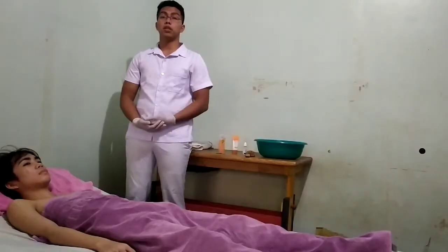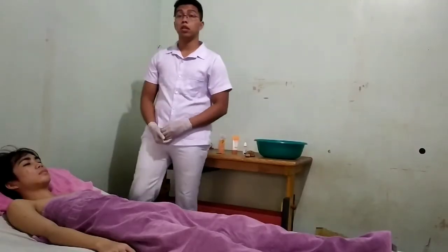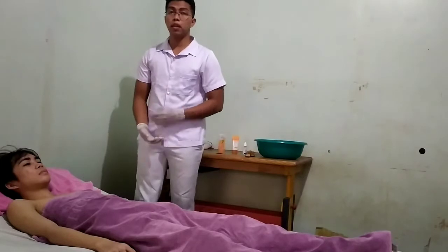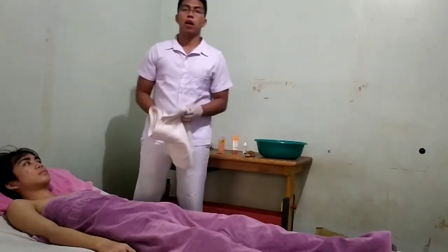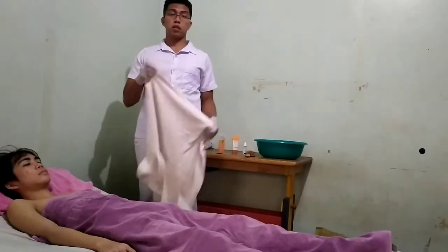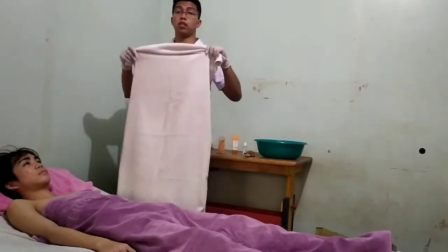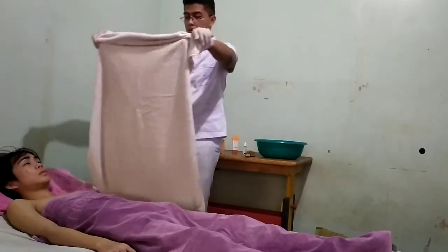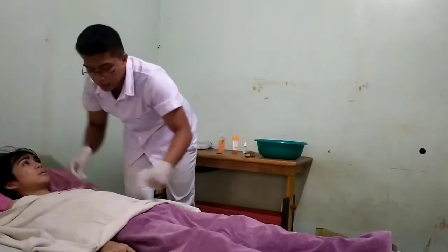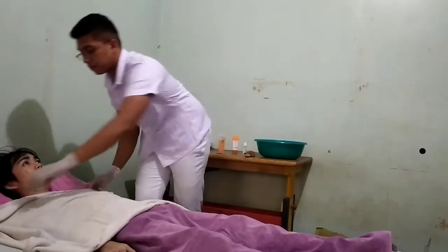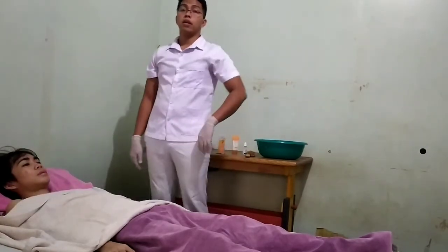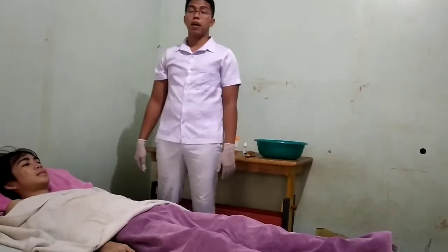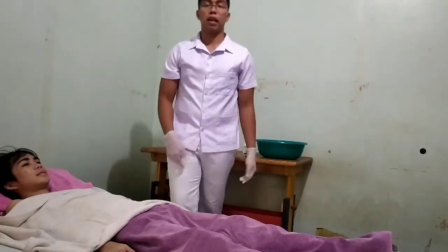Next is we wash the chest and the abdomen of the patient. To begin with, first we spread out the bath towel over the chest of the patient. Then lower the bath blanket to the umbilical area.